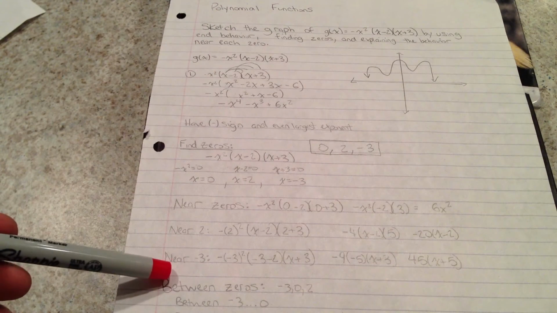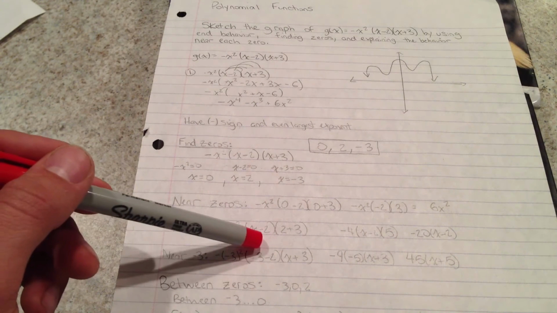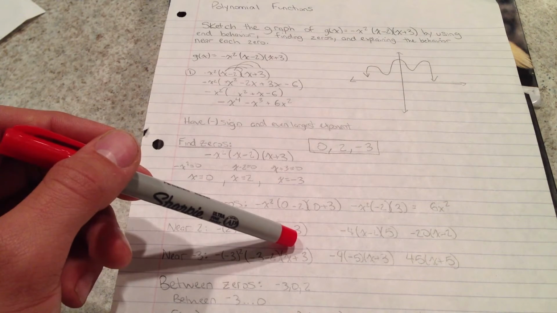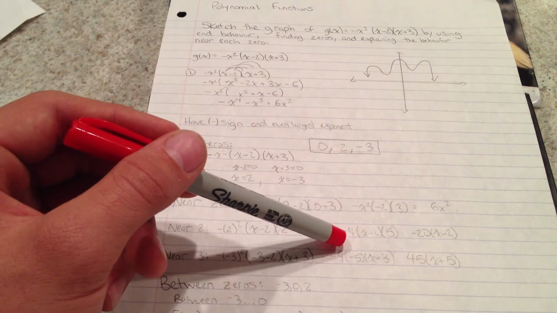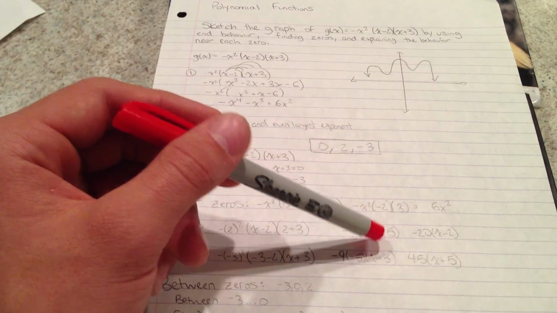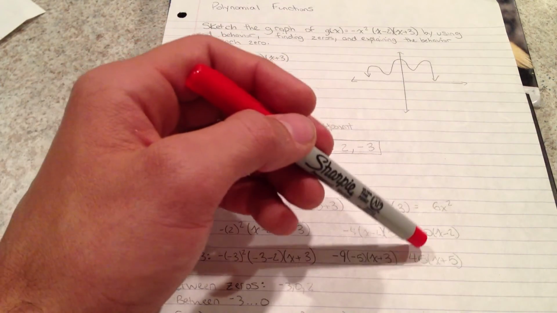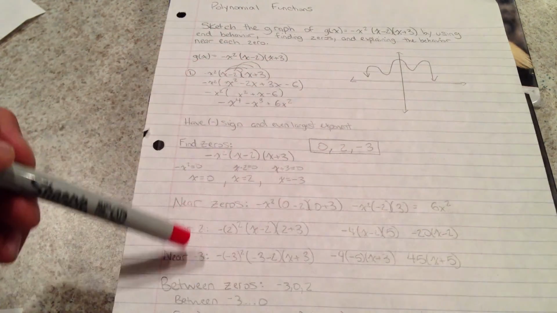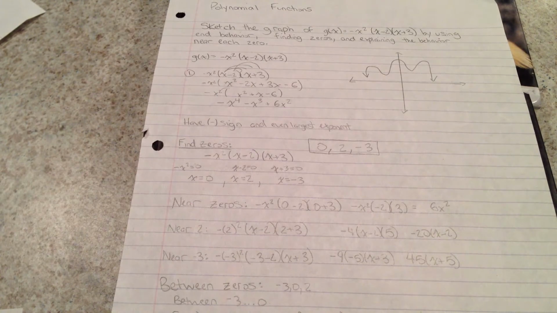Here, we're going to use the 3 now. Plug in the negative 3 here, and leave this alone, because if we put 3 here, it would give you 0. So you have the negative 9 times the negative 5 times (x plus 3). These will give you 45 times (x plus 3). So these are going to go right through the graph. We're going to go straight through.